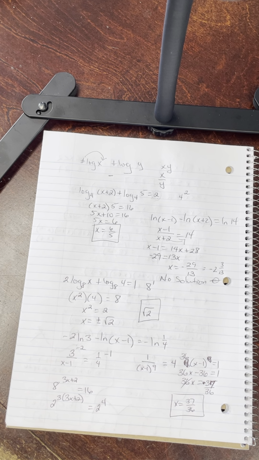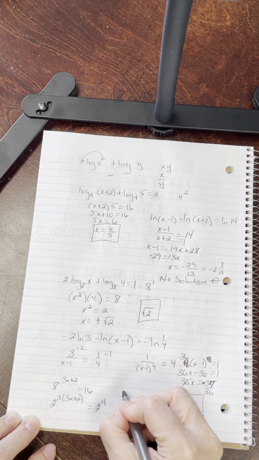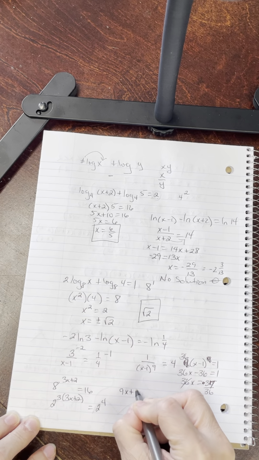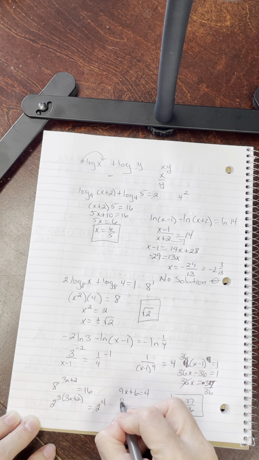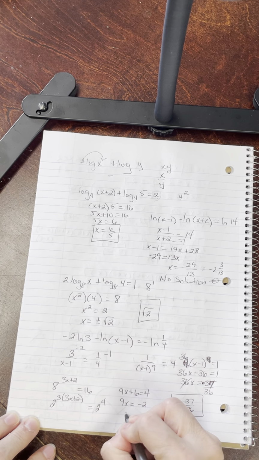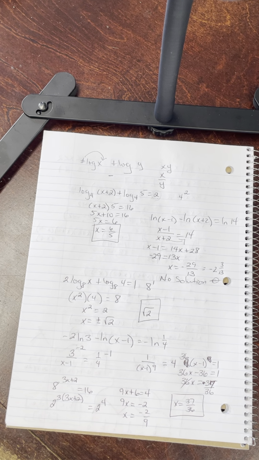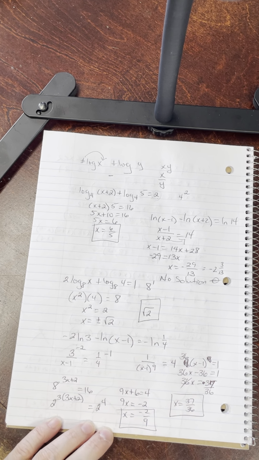Now that they have the same base, I don't need to look at the 2's. I just want to solve this part equals 4. So distributing, 3 times 3 is 9x plus 3 times 2 is 6 equals the 4. 9x equals, see if I can do this without an error, minus 6 should be negative 2, divide negative 2 ninths. Yes, okay, did that one without an issue.